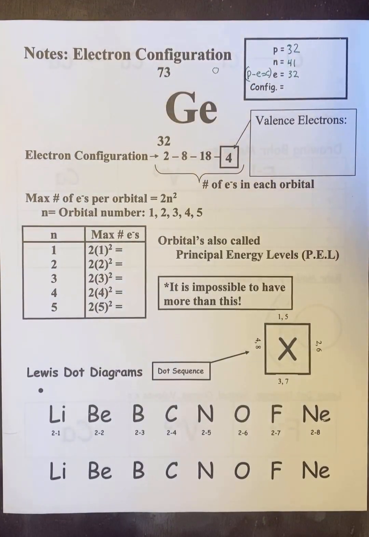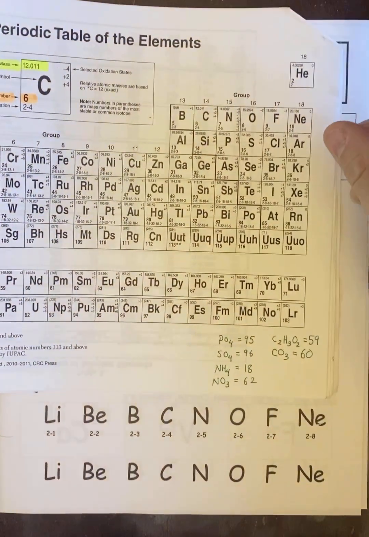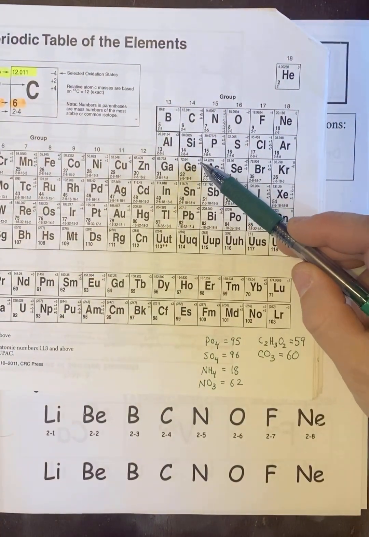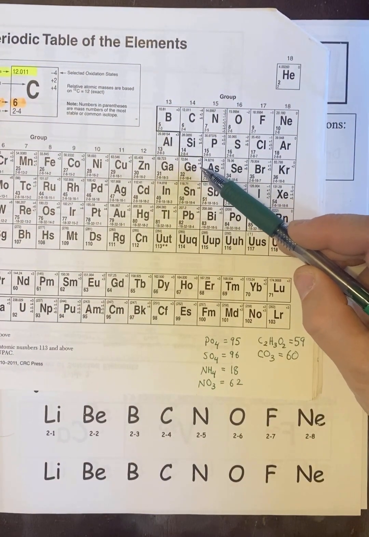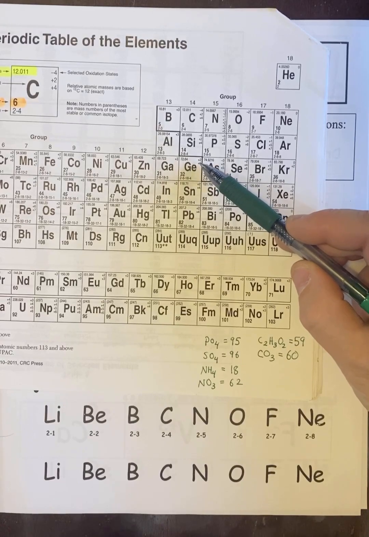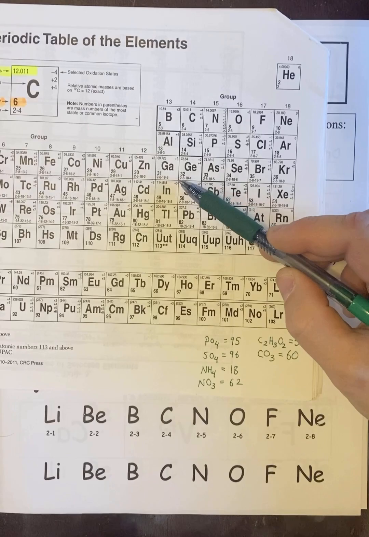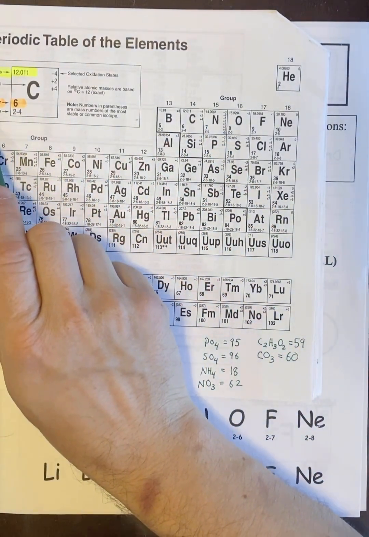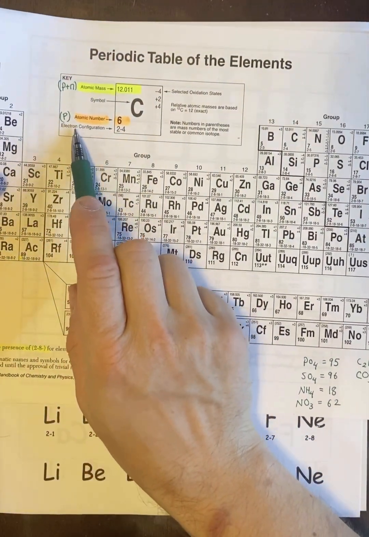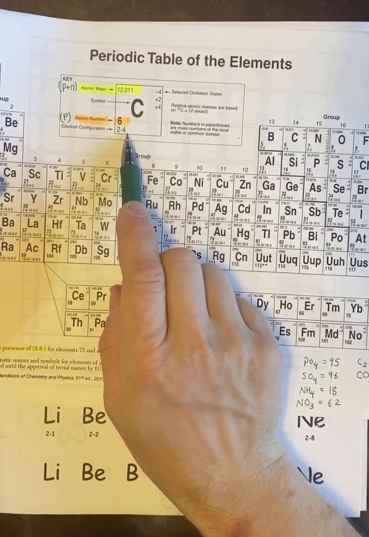Now, the next thing we're going to look at is where those 32 electrons are, and that's where the configurations come in. So for an element with 32 electrons, if you look on the periodic table, Ge's right down here. Don't worry about these charges in the top right-hand corner. Again, we ignore them until I tell you otherwise. This number down here, the 2, 8, 18, and 4, is called the electron configuration. It's also right here on the symbol in the middle.